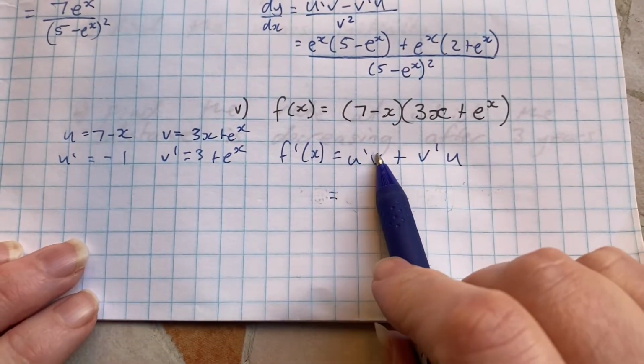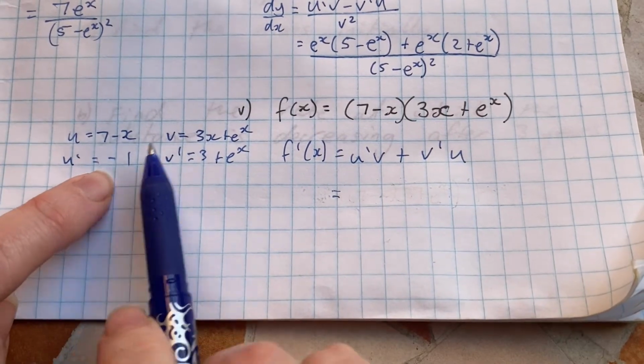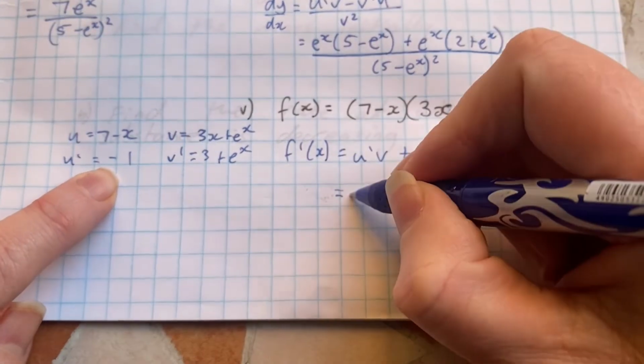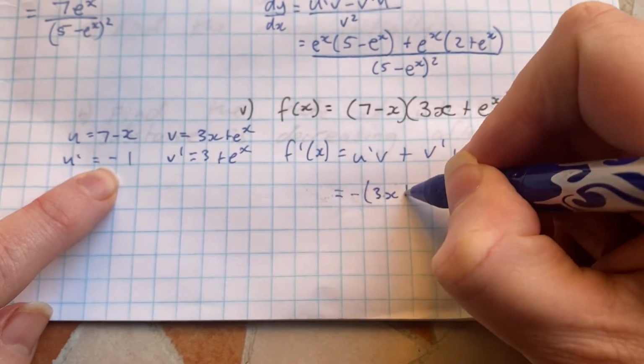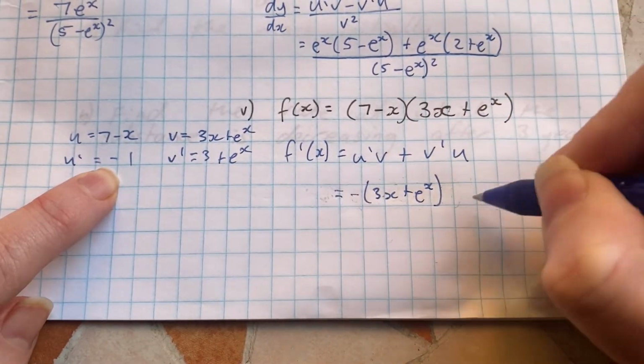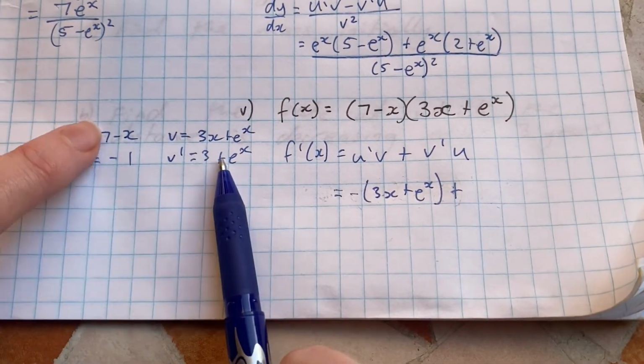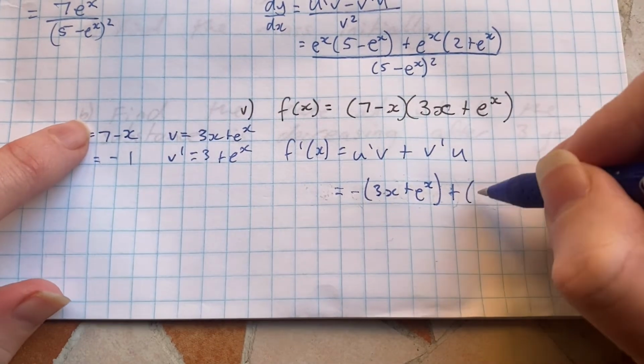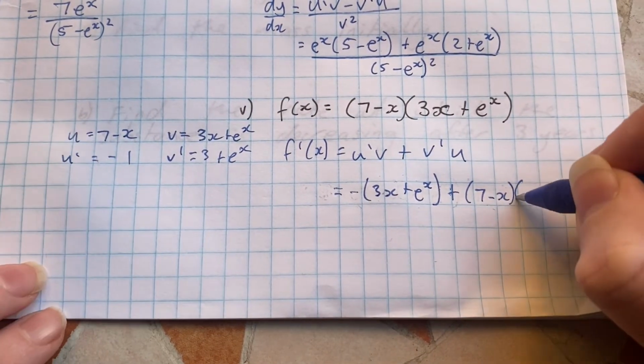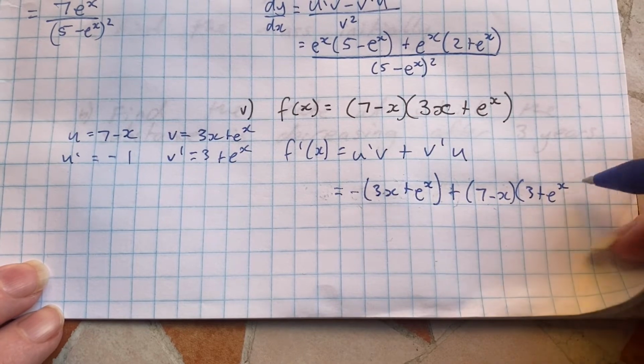Okay, so u dashed v is minus 1 times that. So negative 3x plus e to the x. Plus v dashed u, so that's those two multiplied together. 7 minus x, 3 plus e to the x.